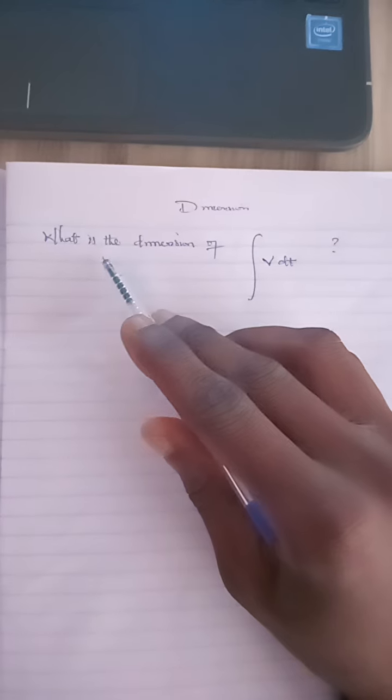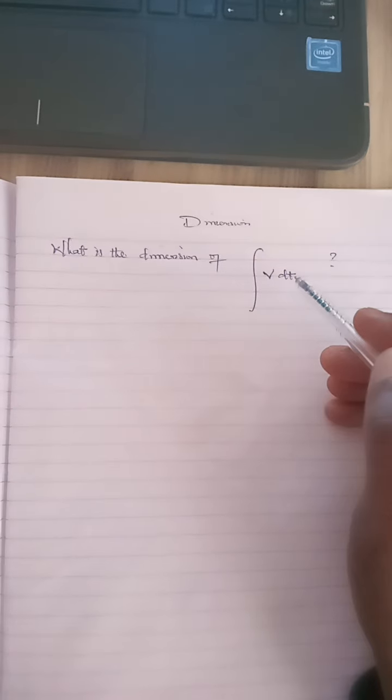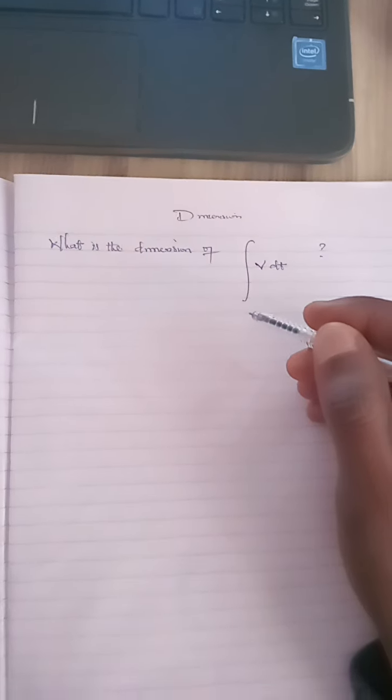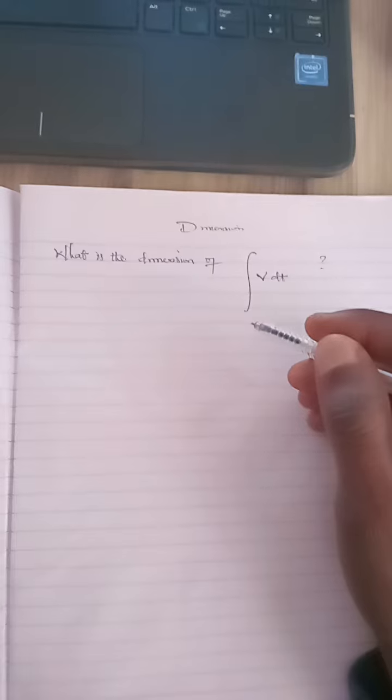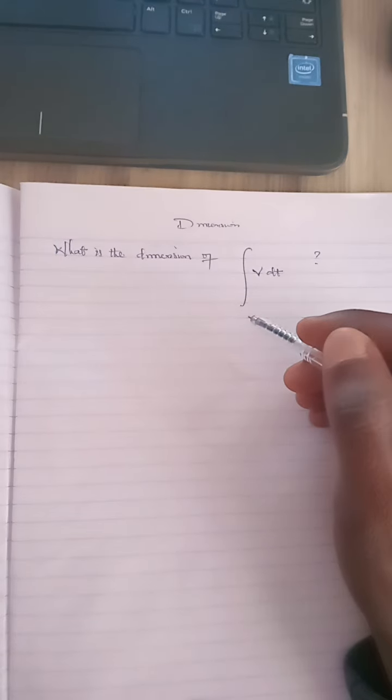Yes, we are here once again. The question here is, what is the dimension of integral of v dt? How do we find the dimension of the integration of a particular quantity? This will now bring us to the aspect of integral calculus. Now there are some factors that you need to understand, as far as the mechanism is concerned.